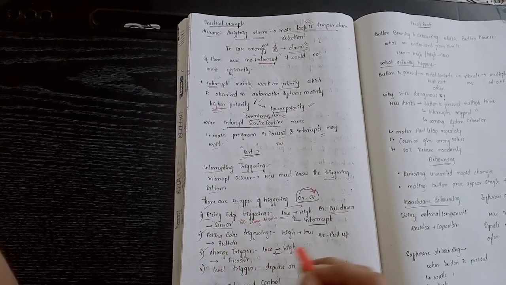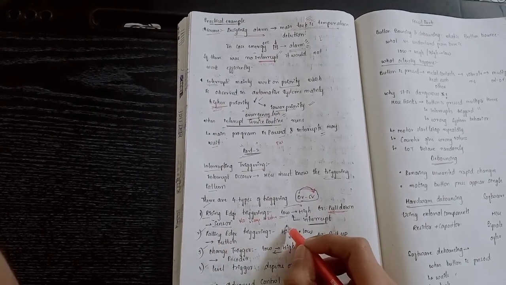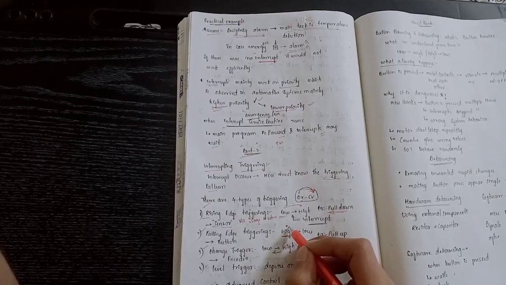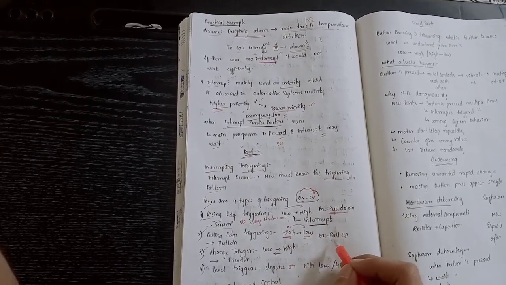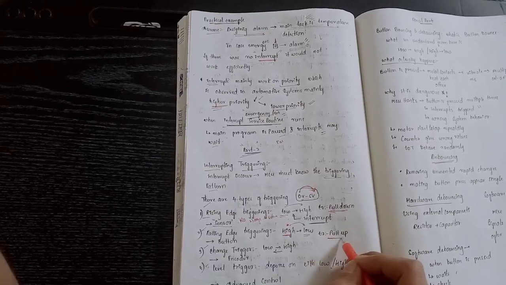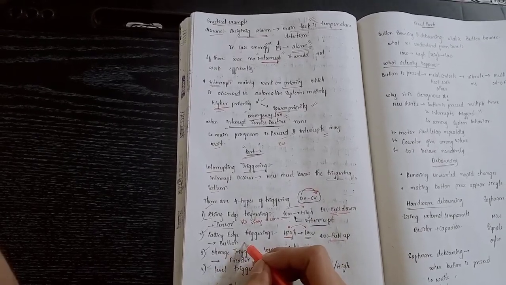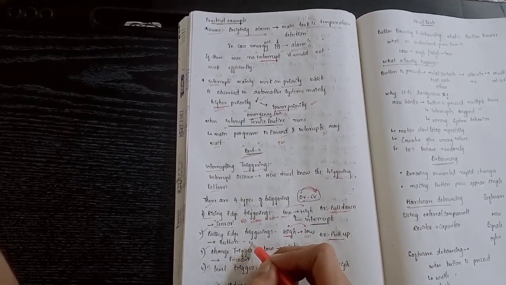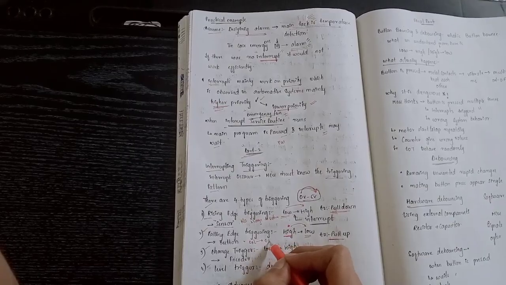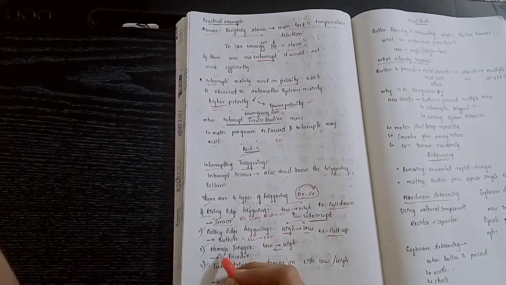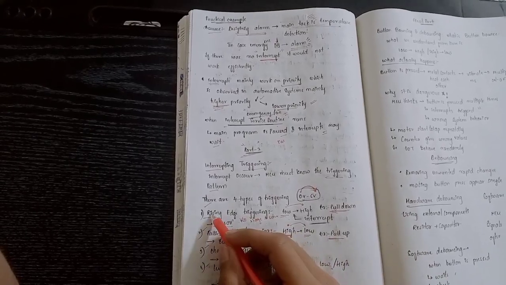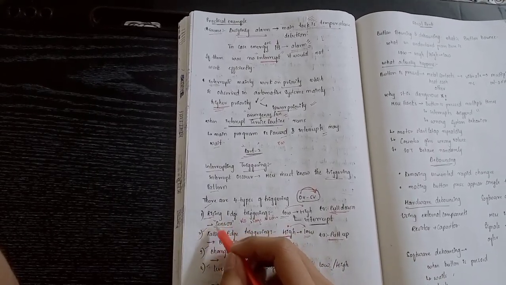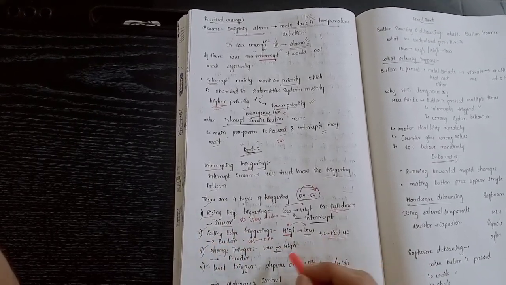Falling edge triggering is where the default state is high and the system needs to convert it to the low state, which we observed with the pull-up resistor. Assume a button: when it's in the on state we need to turn it off. Change triggering is a combination of rising edge and falling edge triggering.